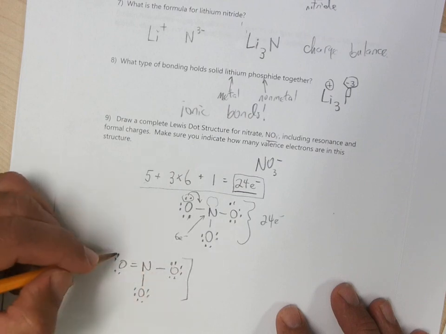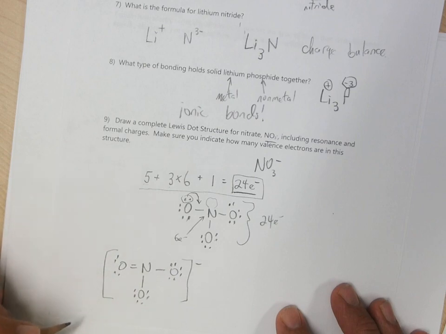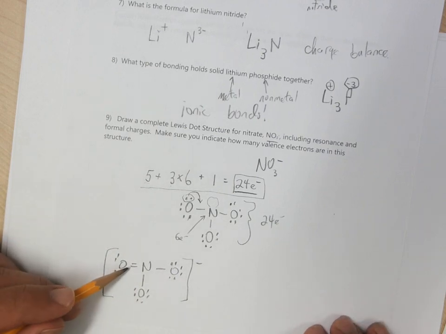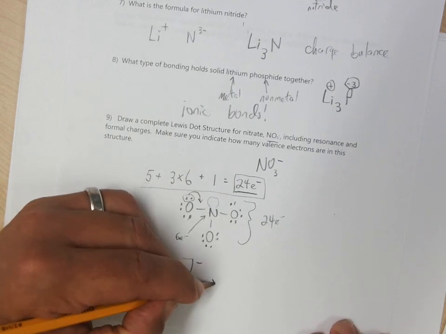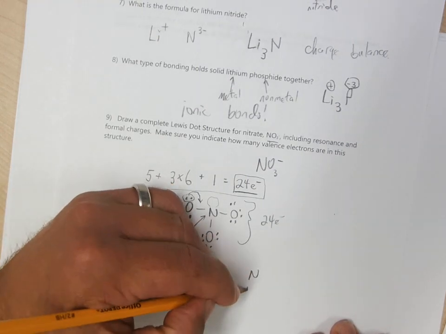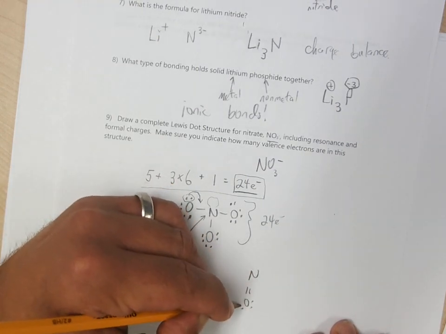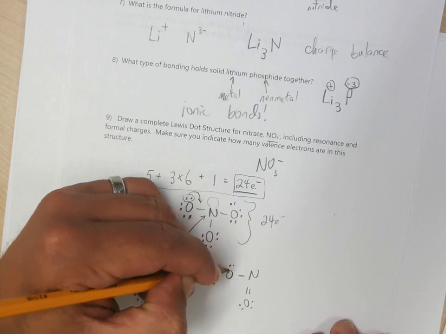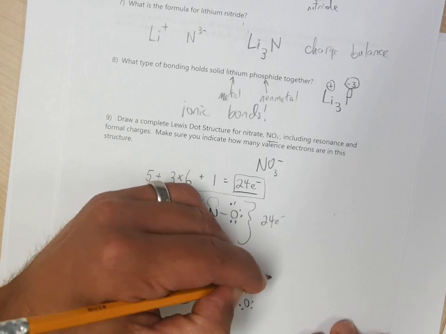And if we do that with one of the oxygens, we get the misrepresentation that one of the bonds is shorter than the other 2. So that's why we need to do this with each oxygen in turn to show the equivalence of the 3 oxygens.